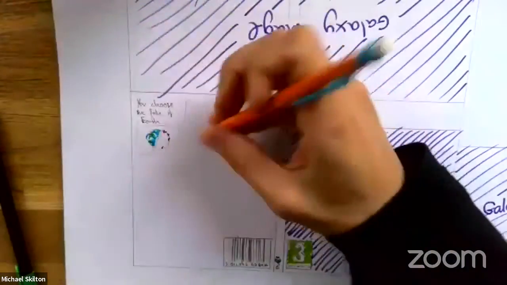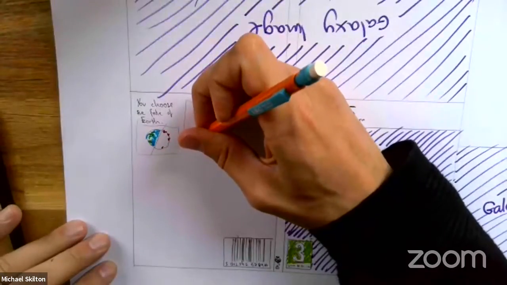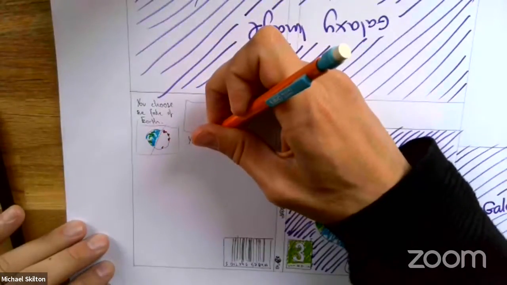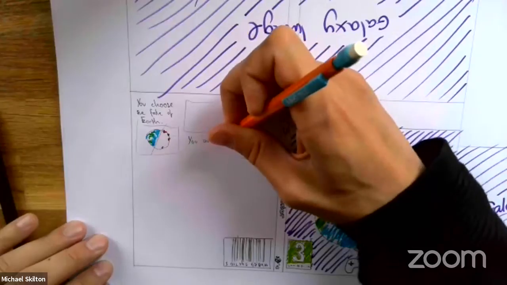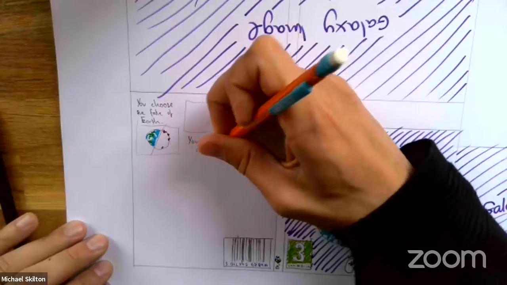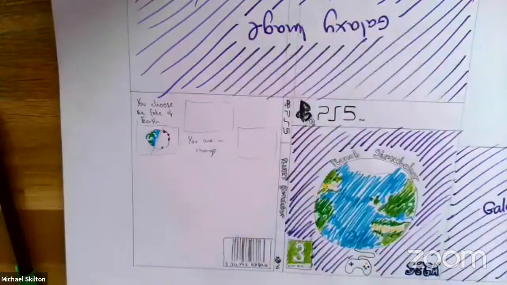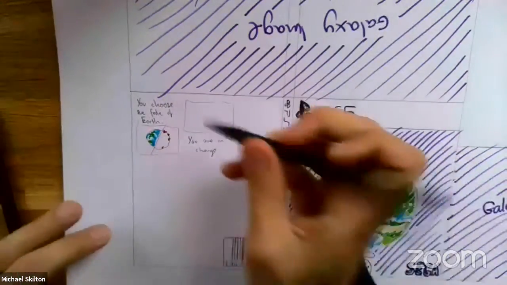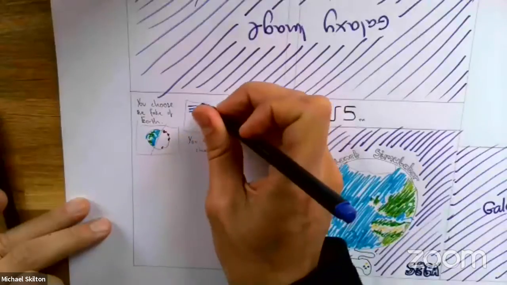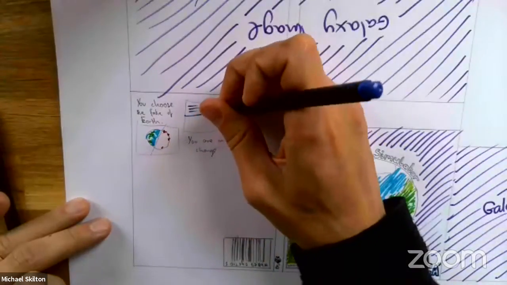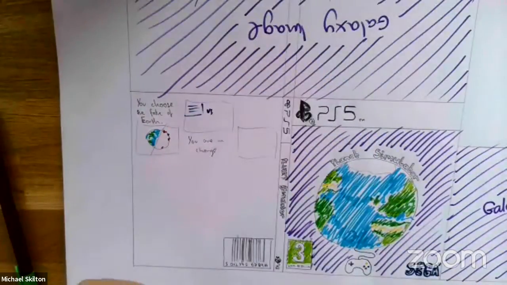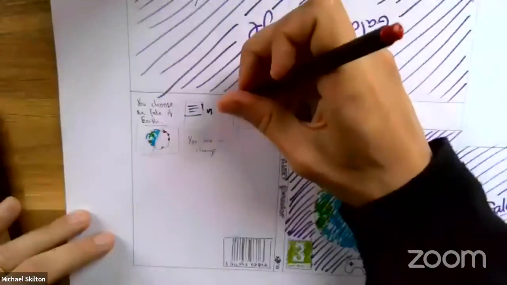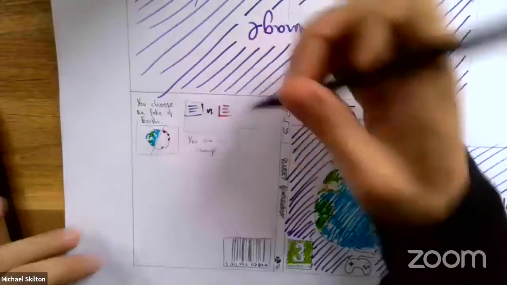Okay, maybe we talk about the fact that in this game you are in charge, and lots of these decision-making situations are things that you as the user are going to go through yourself.